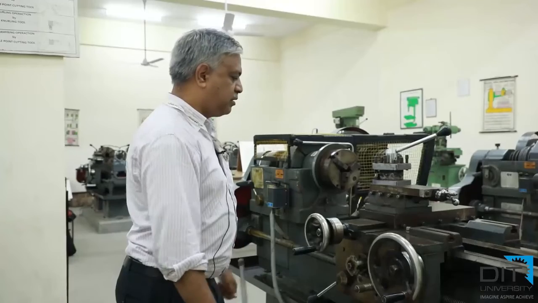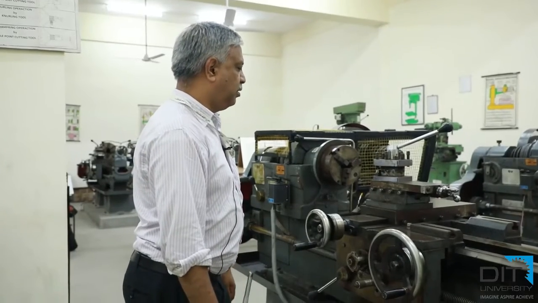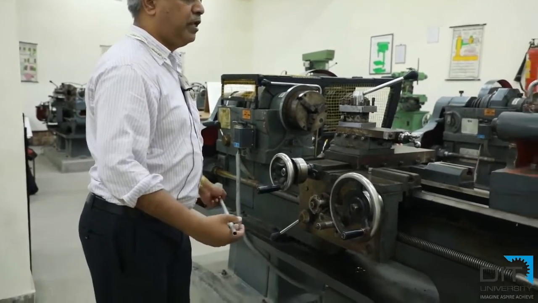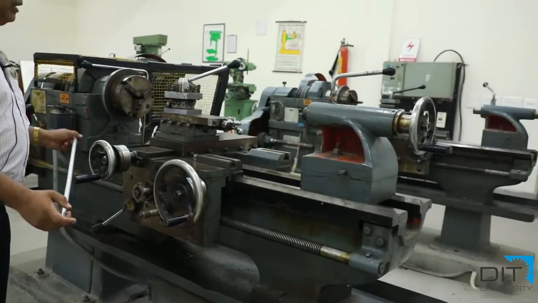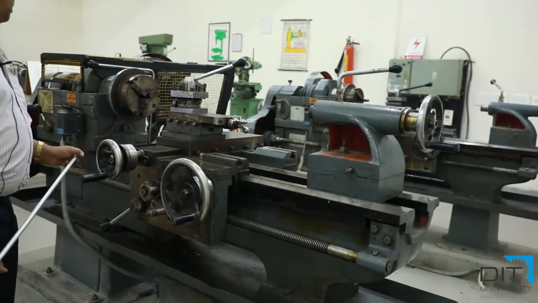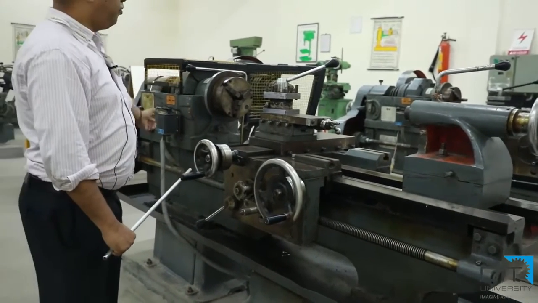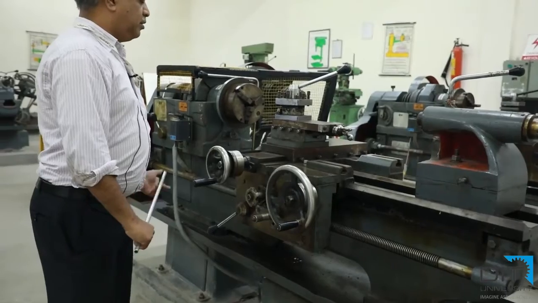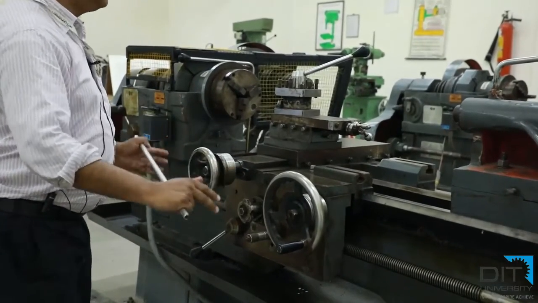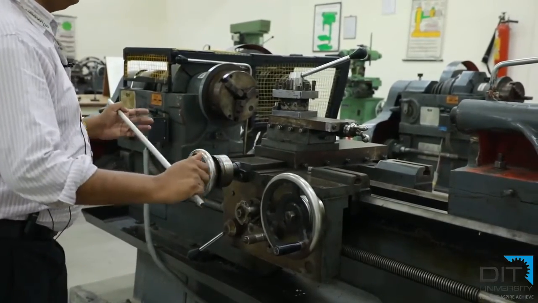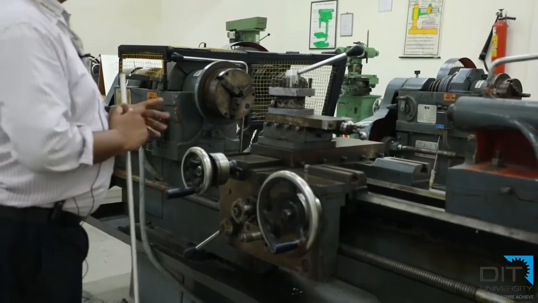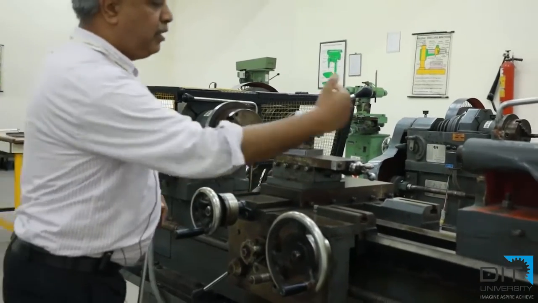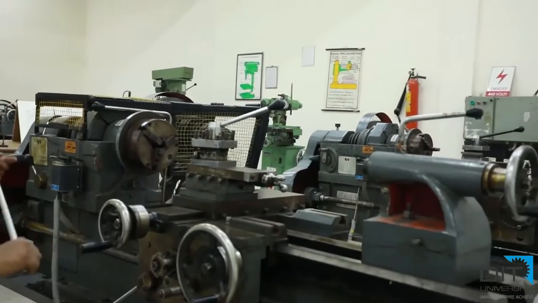Students, this is the lathe machine, and because this is the most conventional type of lathe machine, it is also known as center lathe or engine lathe. The major components are the headstock for providing power, the carriage which carries the cutting tool and has the provision to adjust the various positions of the cutting tool, and the right side part is the tailstock.